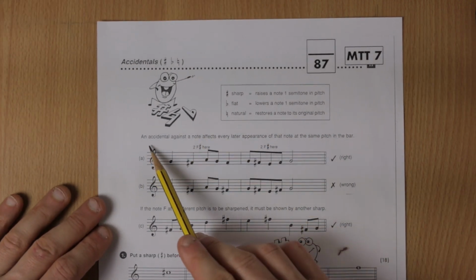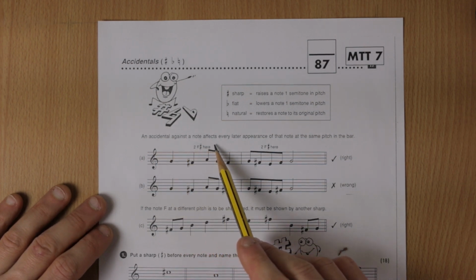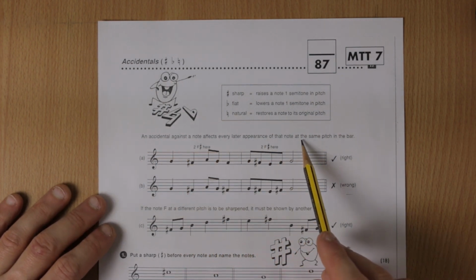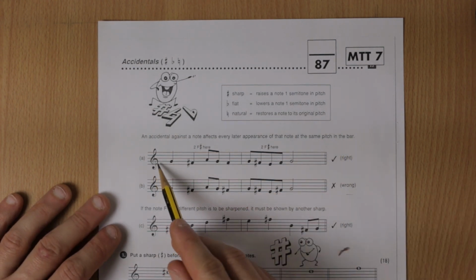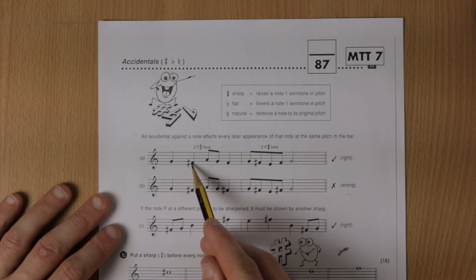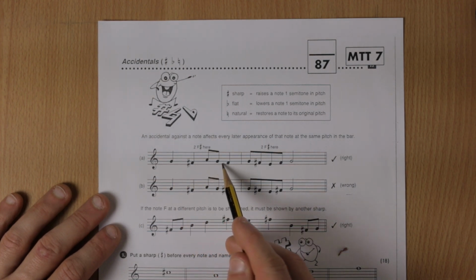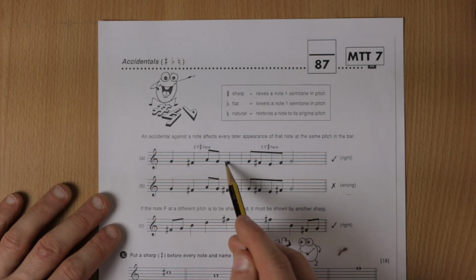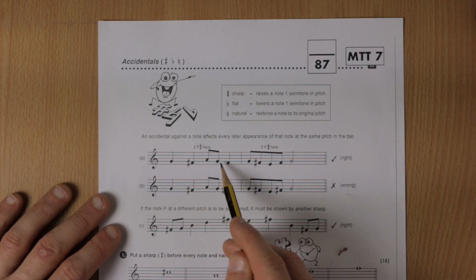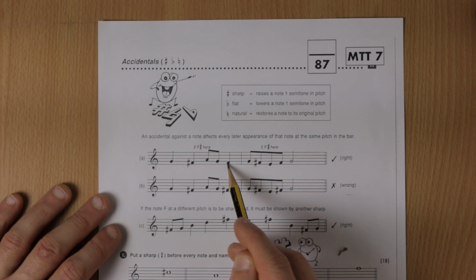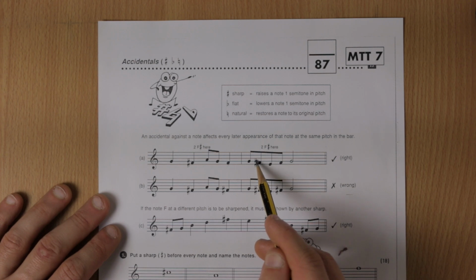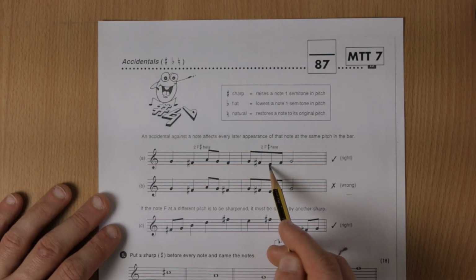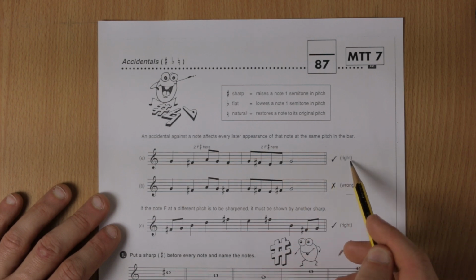It says here, an accidental against a note affects every later appearance of that note at the same pitch in the bar. So if you see here, you've got a G, and then an F sharp. And then the next note is A, G, and then we've got an F, but this note is actually affected by this sharp as well. And that will affect every F in that space until we get to a new bar. So here we go. Now G, and we need a sharp here for the F, F sharp, and then G, and that is also a sharp. Okay, so that's all good.